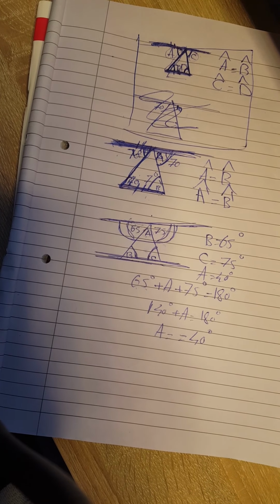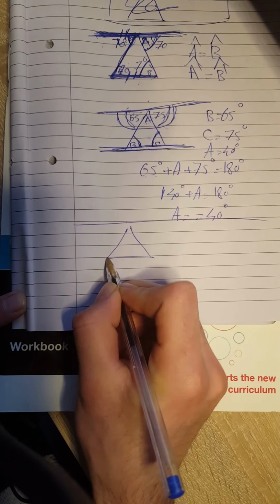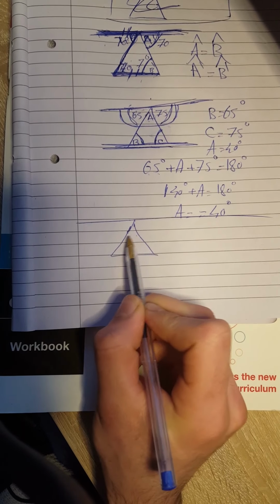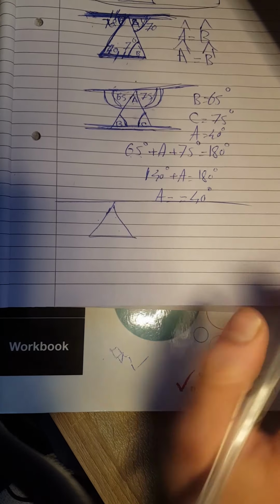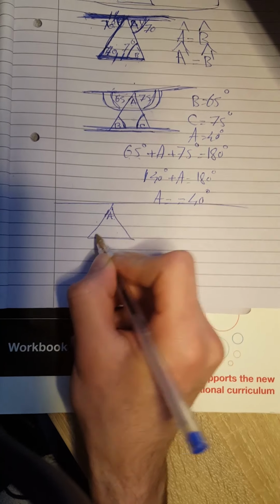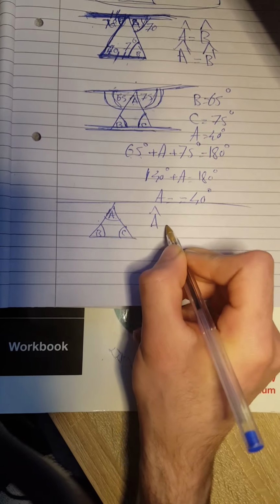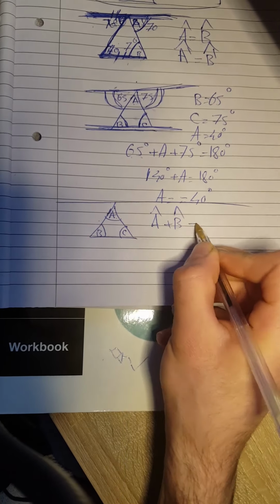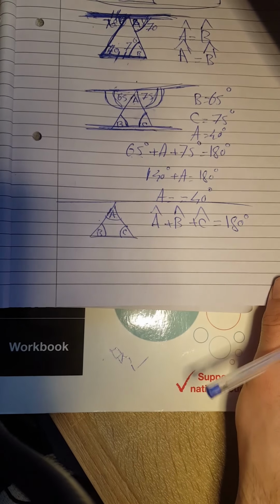Let's go one more thing. If we have a triangle, the sum of the angles of any triangle is 180. So this one A, B, C: angle A plus angle B plus angle C equals 180.